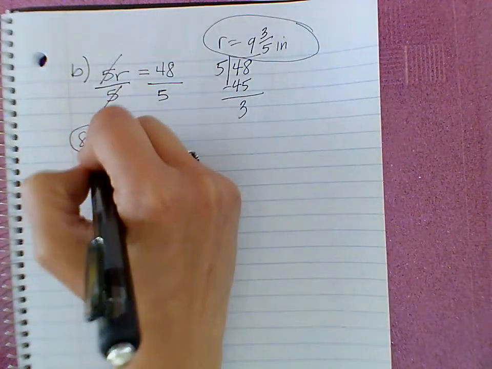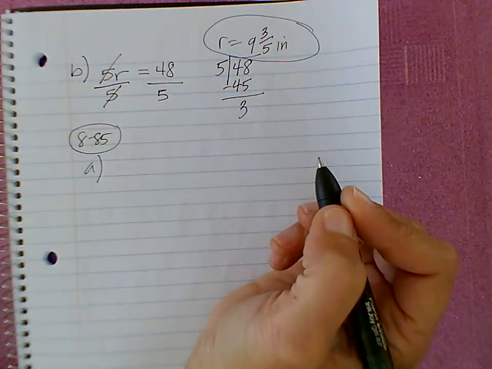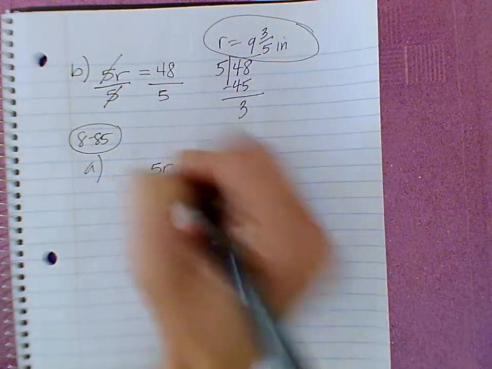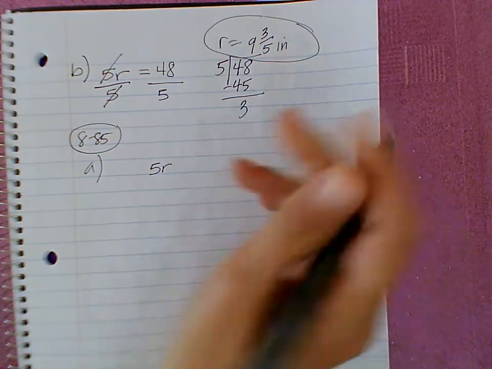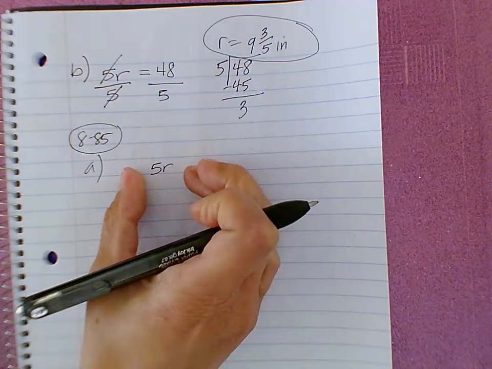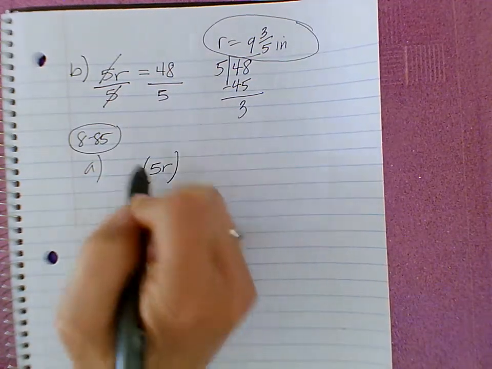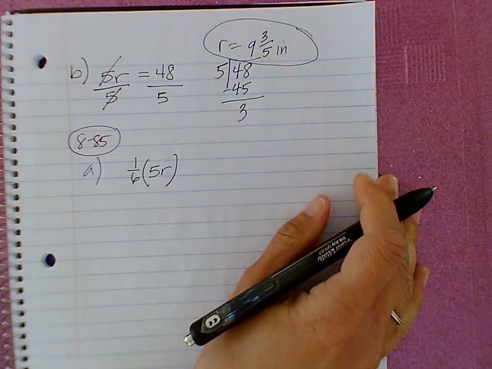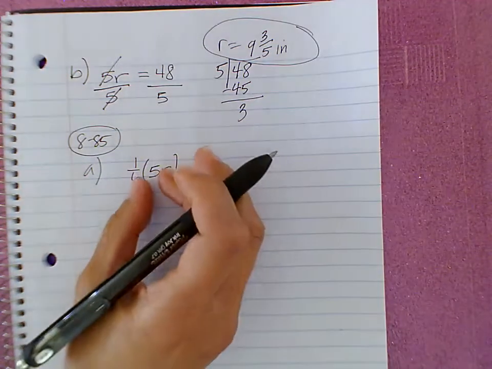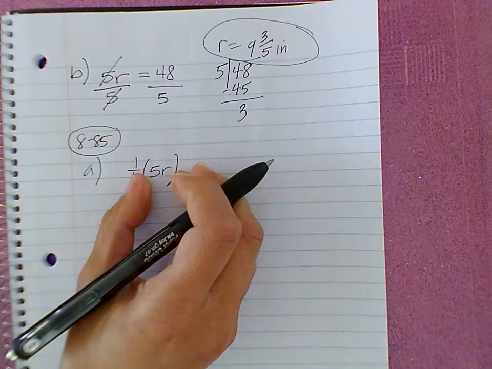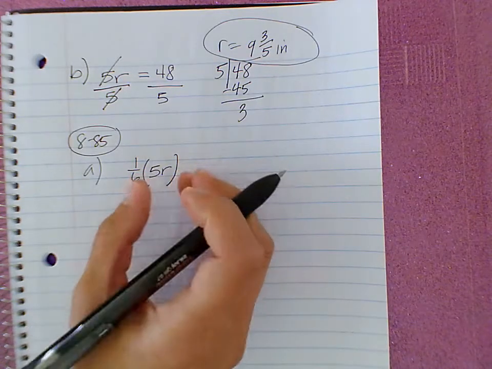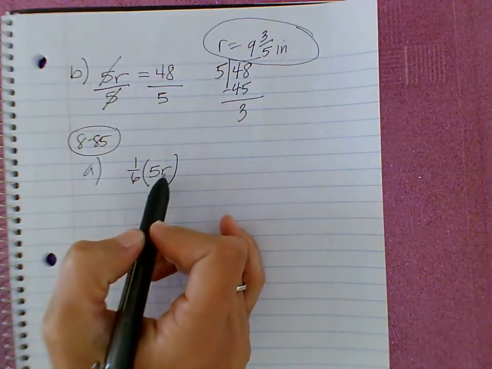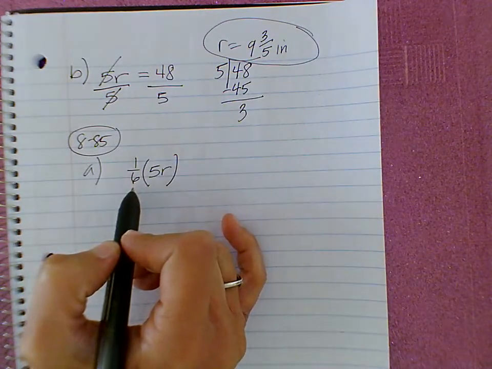Let's do A. Her original was 5 times r, but he's taking that and multiplying it by 1/6. So here's her expression, and he's reducing it by using a multiplier of 1/6. So he took the 5 times r and he's multiplying it by 1/6.